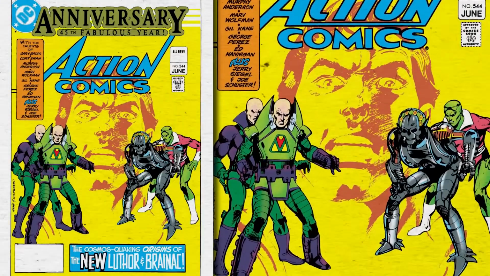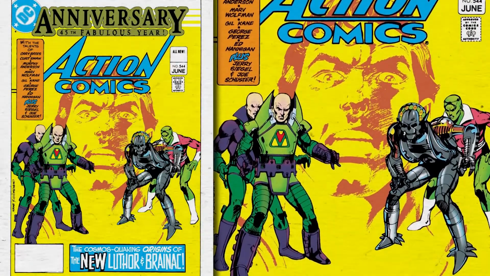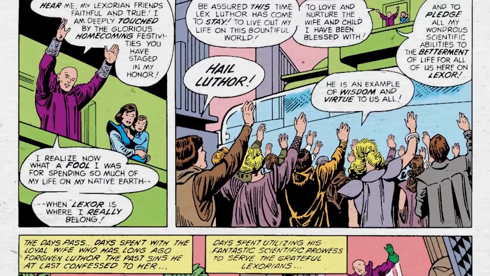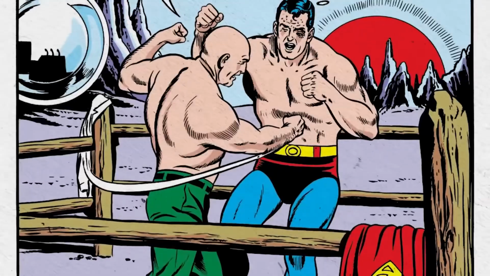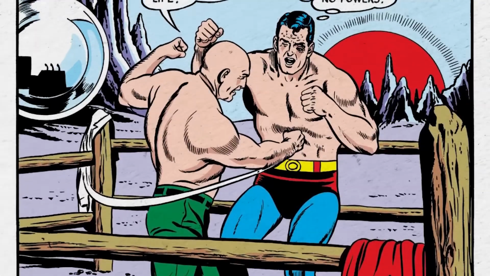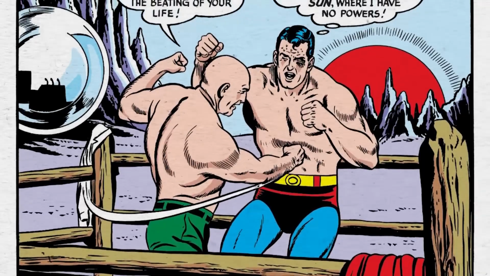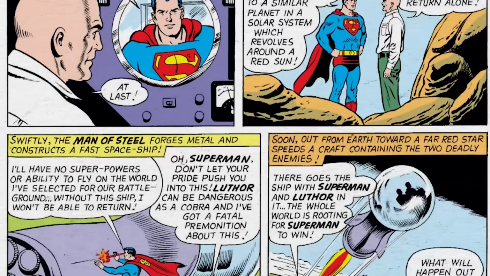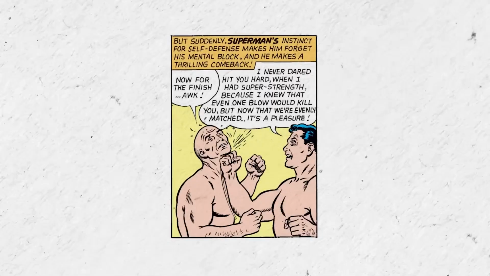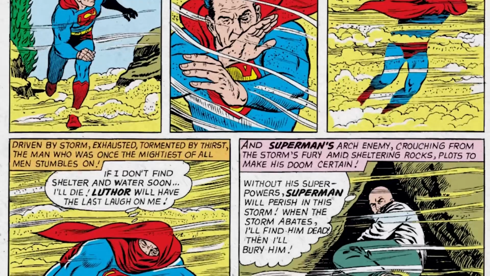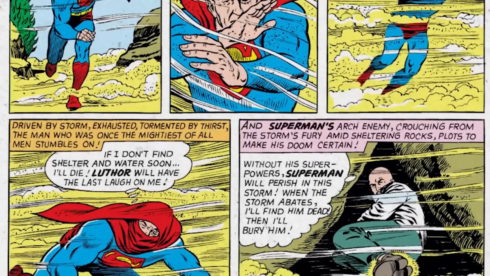This remains one of my favorite Lex Luthor stories of all time. Because it tells us about a criminal who became a hero in another world and how he lost everything for not being able to see beyond his hatred for Superman. Lex challenges Superman to a powerless duel to resolve their issues definitively. Superman agrees and they travel to a red sun planet where he loses his powers. During the fight, Kal-El knocks Lex out, but bad weather forces them to seek shelter, pausing their battle.